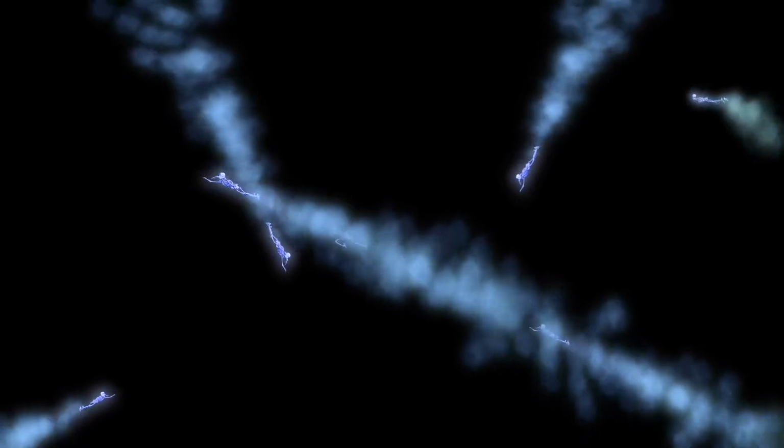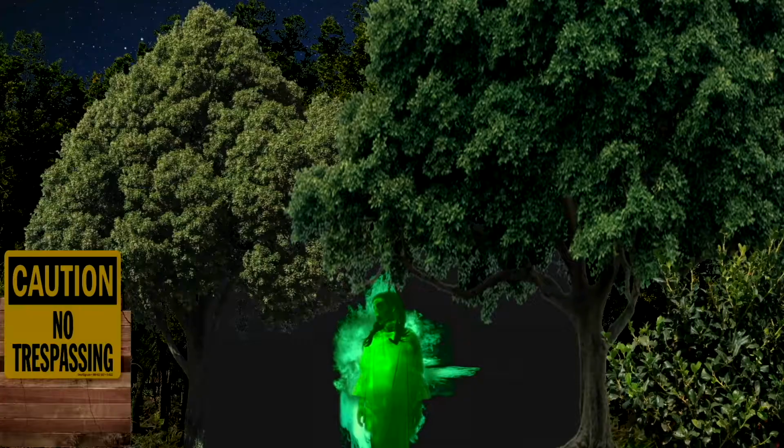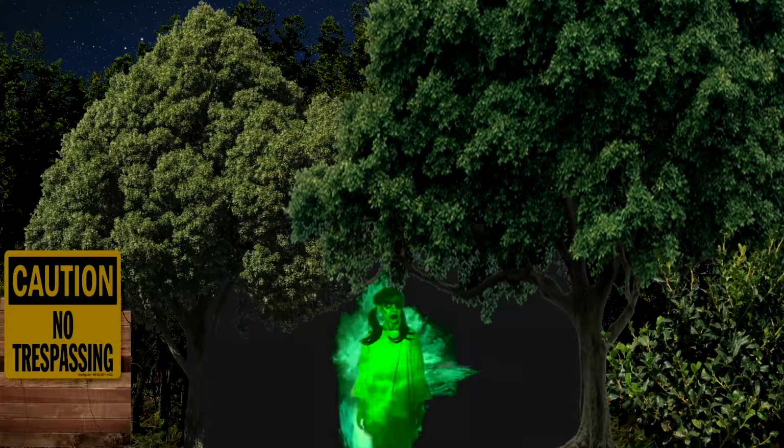You get several 3D skeleton ghosts flying around, which would work perfect for the side of a house, a garage door, rear screen in the woods, or the side of a large building.